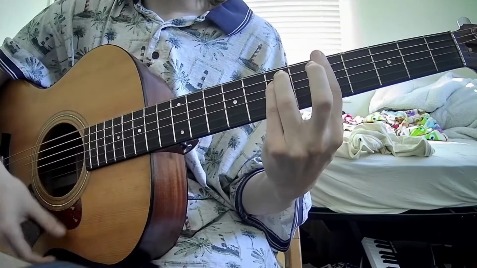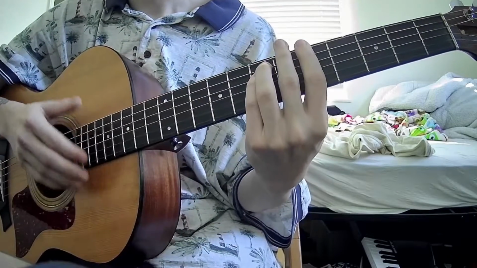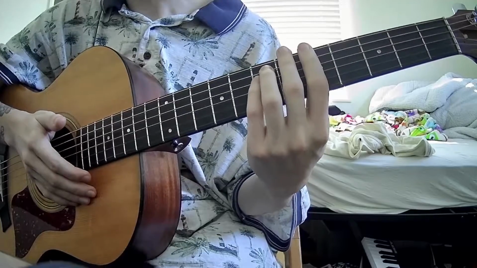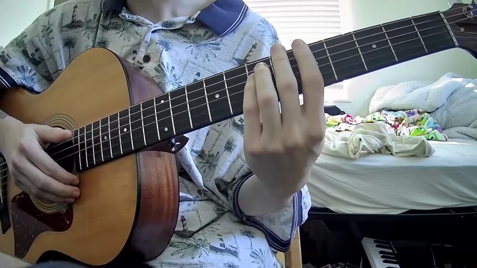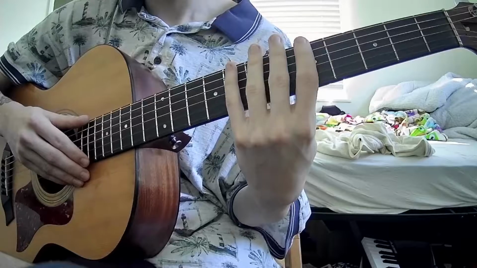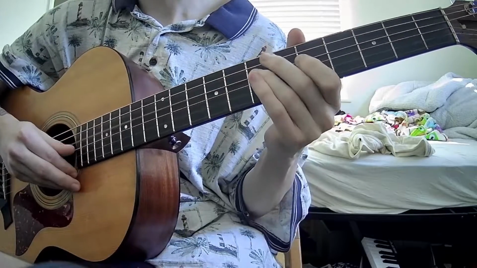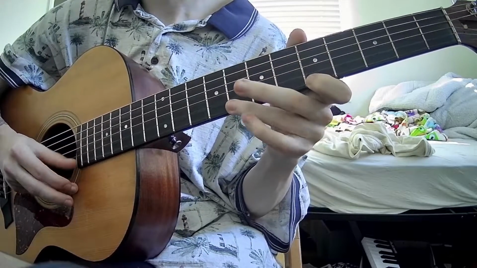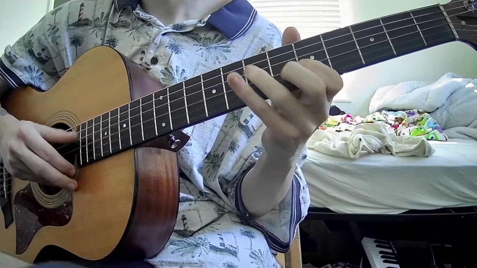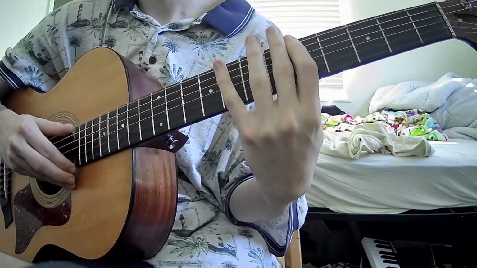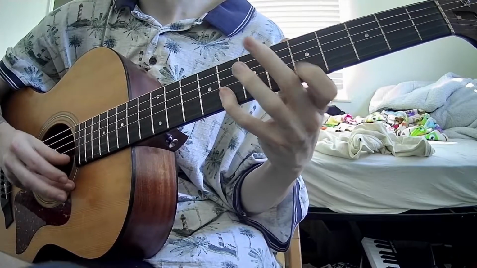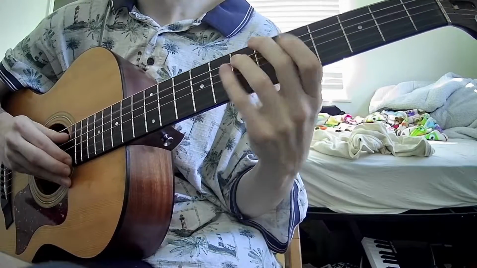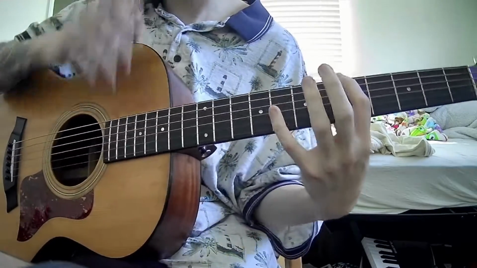If you take this A minor chord and then say I play the A minor pentatonic, which is a scale, it's a 5-note scale, pentatonic. You can play it like this. And that's like 2 octaves of it.